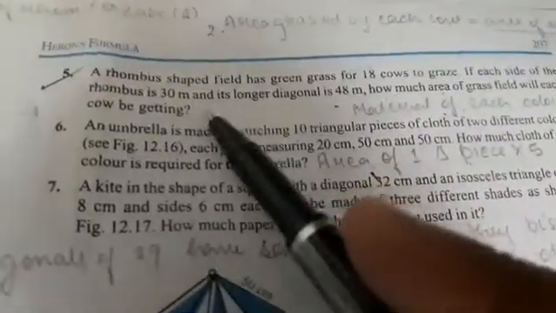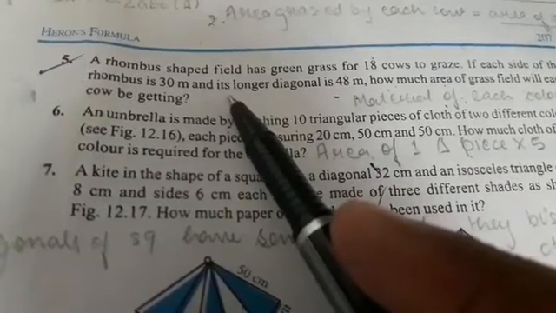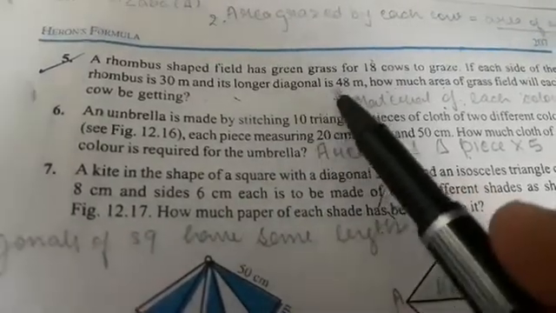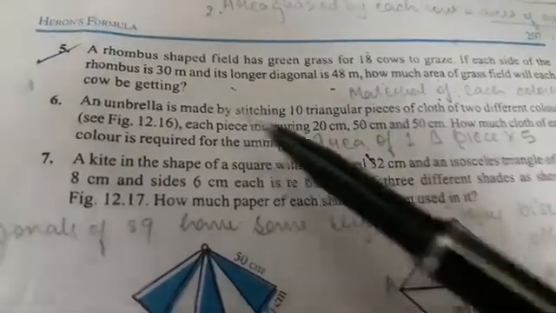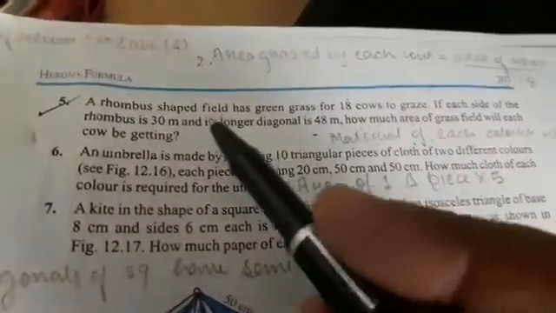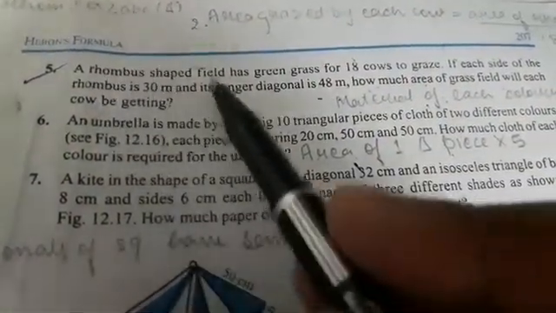A rhombus shaped field. I hope you remember the formula: A is equal to the square root of S into S minus A, S minus B, S minus C. And we find S by adding the three sides of the triangle divided by 2, which is called the semi-perimeter of the triangle.